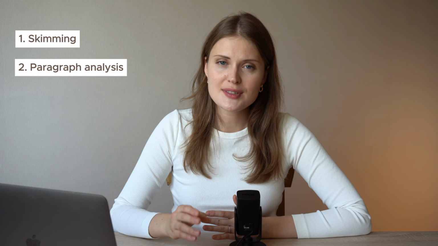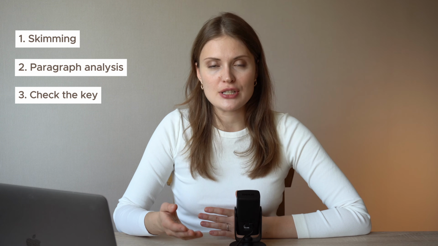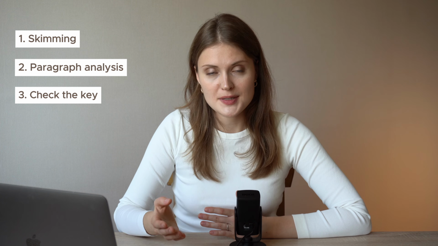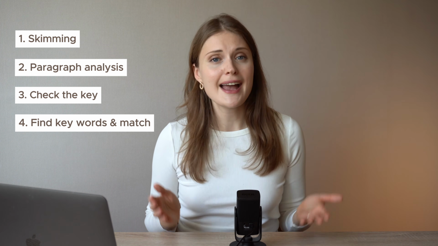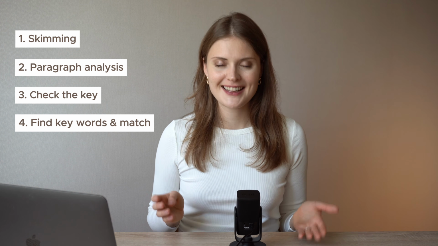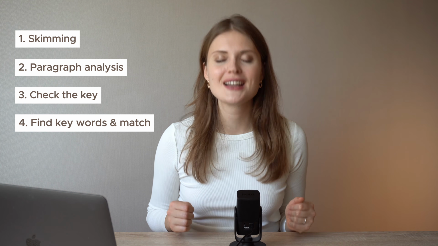Great, now let's recap what I've talked you through. 1. Skim the text to get the general overview of the text. 2. Read the paragraphs and identify the main idea of each of them. 3. If you're a novice, check the key for the right answers and see the connection between the answers and the paragraphs. And lastly, identify specific keywords and ideas and match them with paragraphs. And remember, even the greatest detectives started somewhere. You've got this.